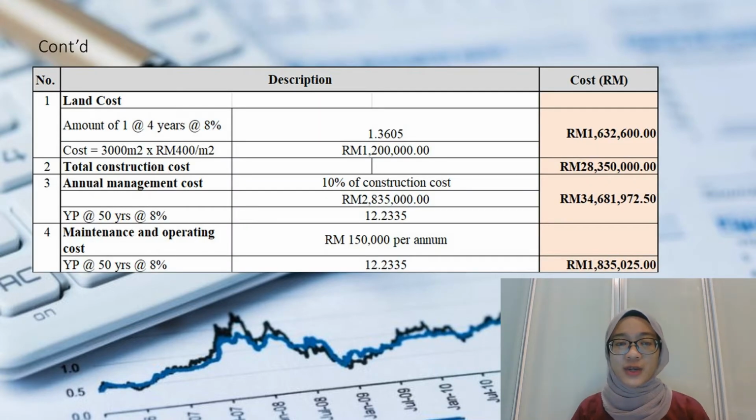First is the calculation of the land cost. We are using the amount of 1 and 4 years at 8%, which the value is equal to 1.3605. It is then multiplied by the cost of the land, which is equal to 1.2 million, and the total is 1.6 million. Next is the total construction cost, which have been calculated earlier, which equal to 28.3 million.